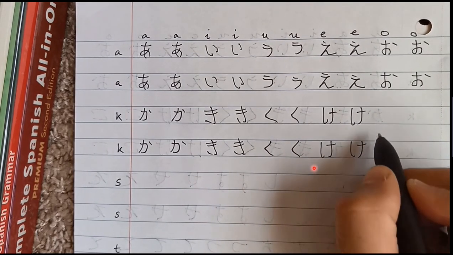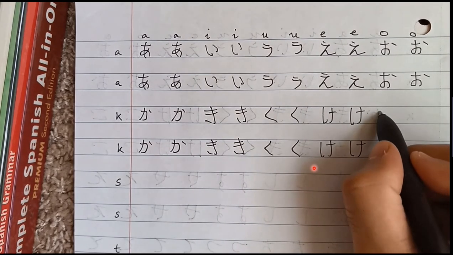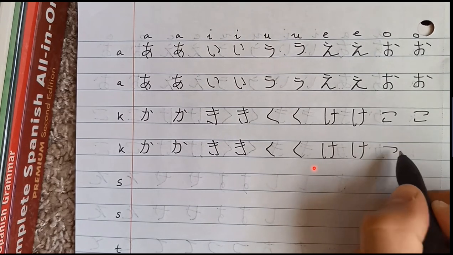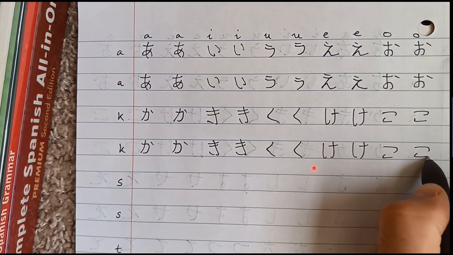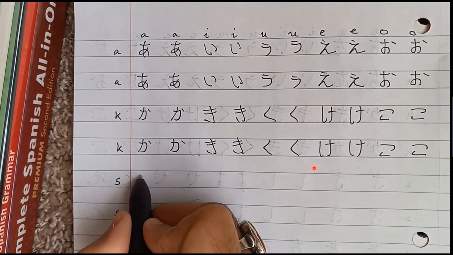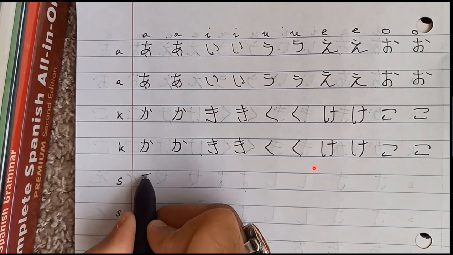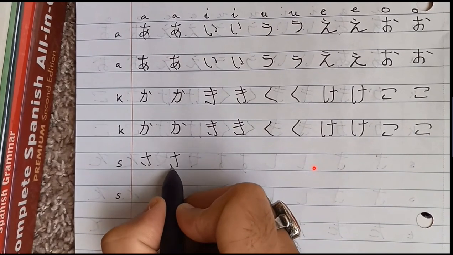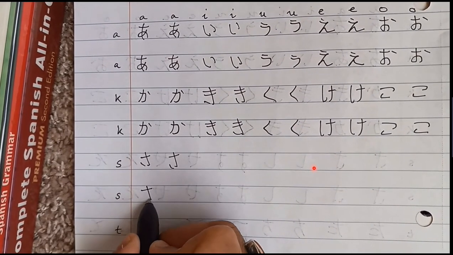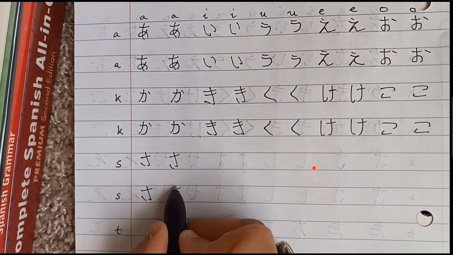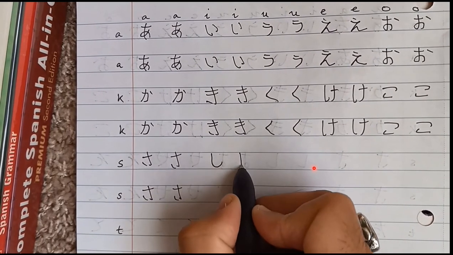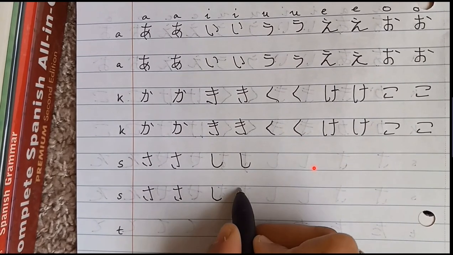It's better to write on a graph paper or in the mathematics notebook where we have those cells made. So that will give you a better understanding of the shapes of these symbols. So after finishing ka, ki, ku, ke, ko, we are now at sa, shi. This is the alphabet shi.